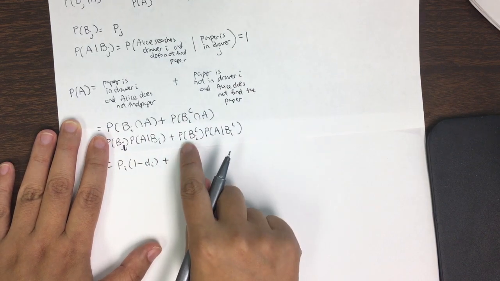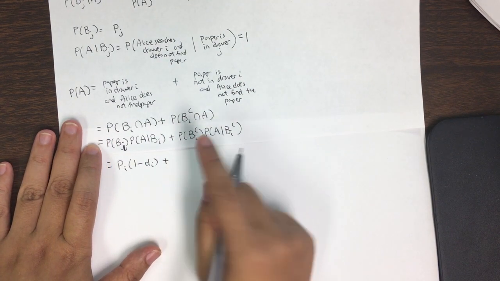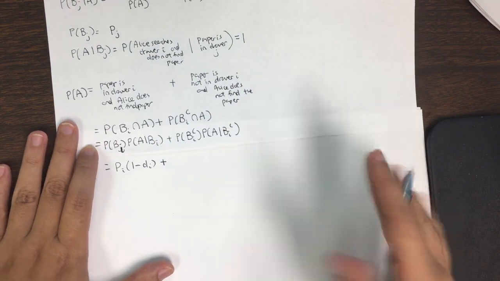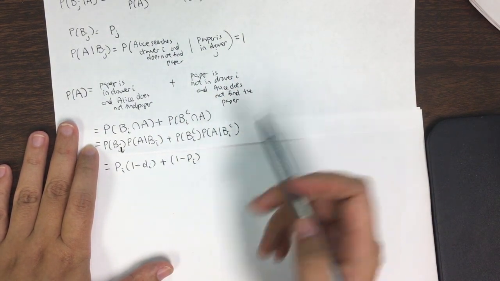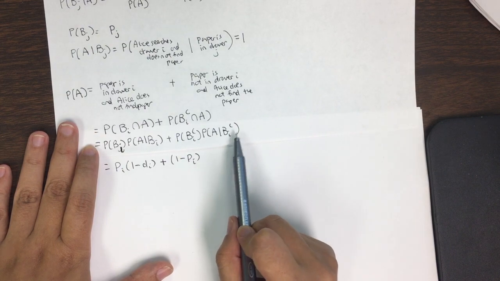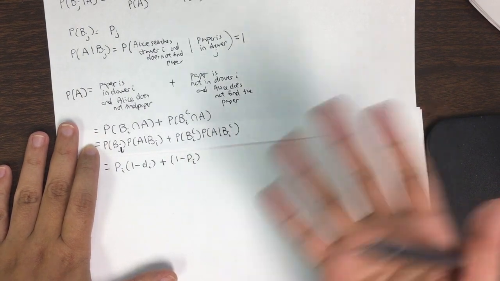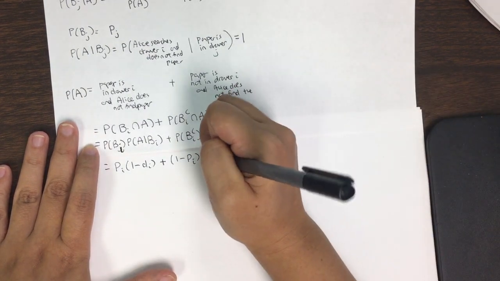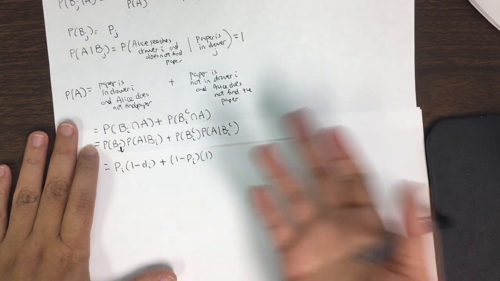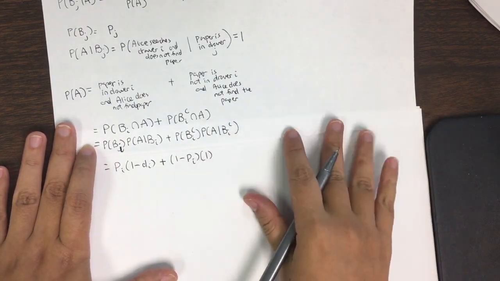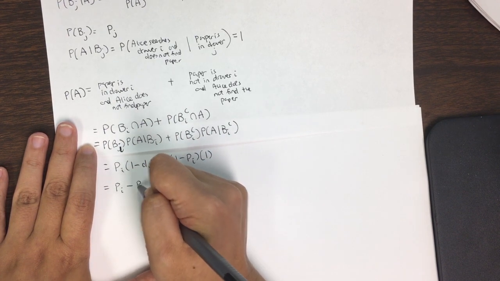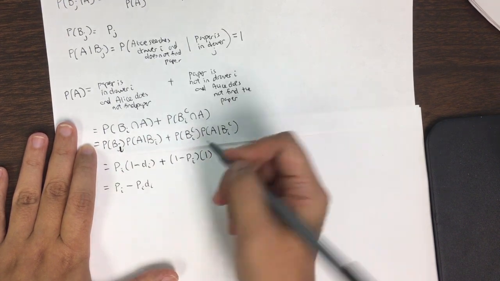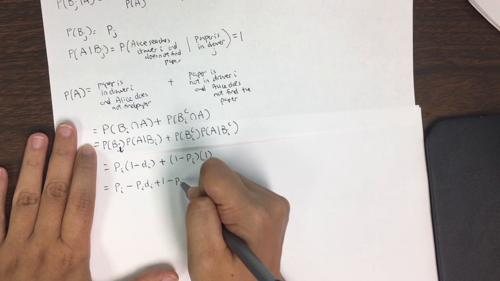Plus the probability of BI complement, which means the probability that the paper is not in drawer I, well, that's 1 minus PI. And the probability that the paper is not in drawer I and Alice does not find the paper is 1, because the paper is not in drawer I, and when she searches for it, of course, she doesn't find it. So we have PI minus PI times DI, just multiplying across, plus 1 minus PI.